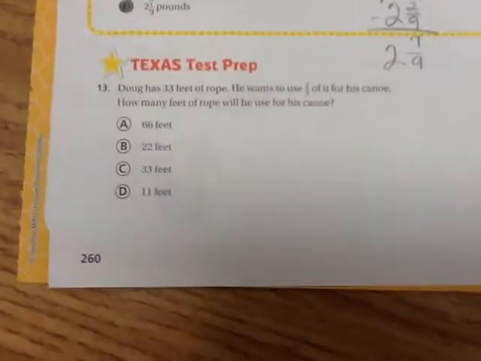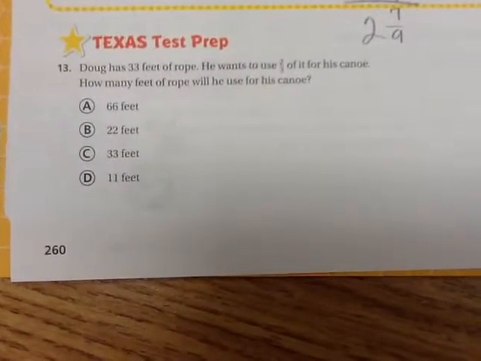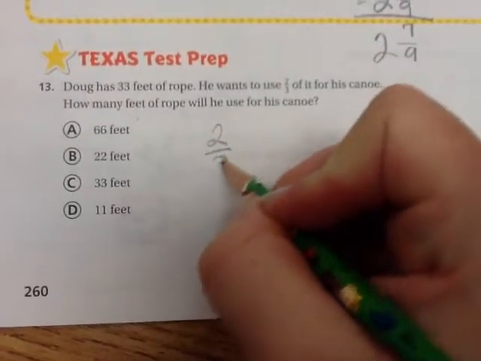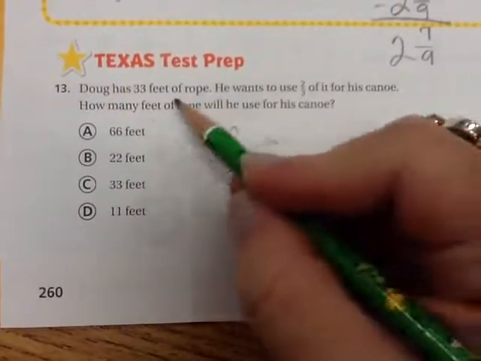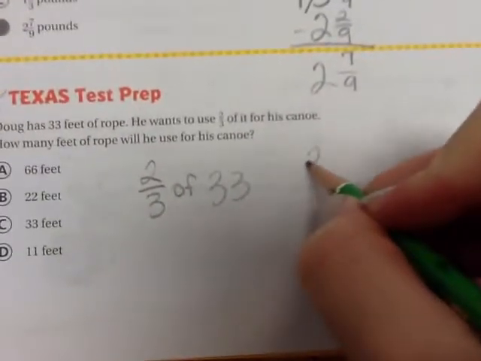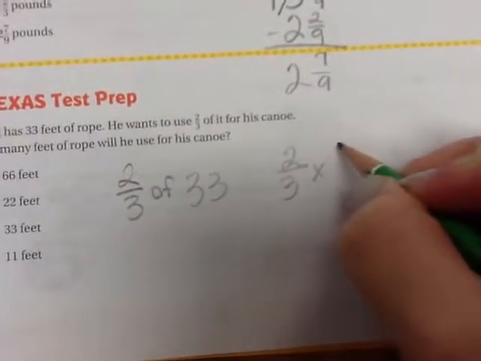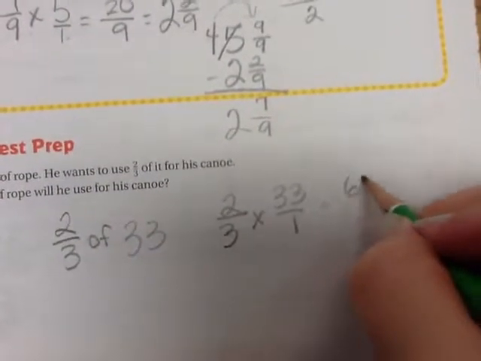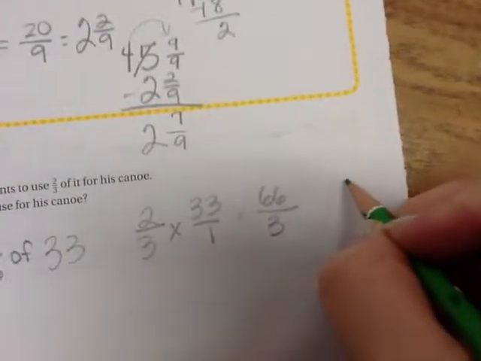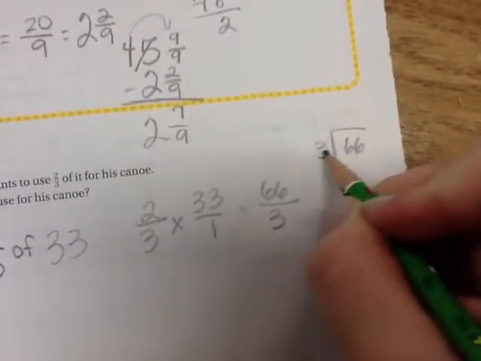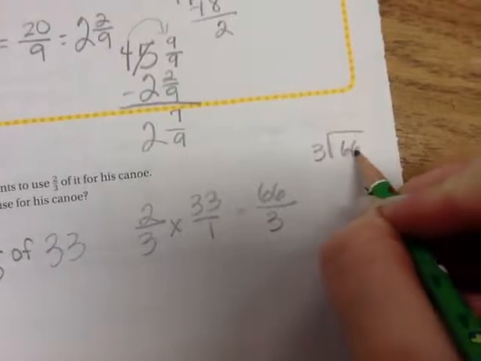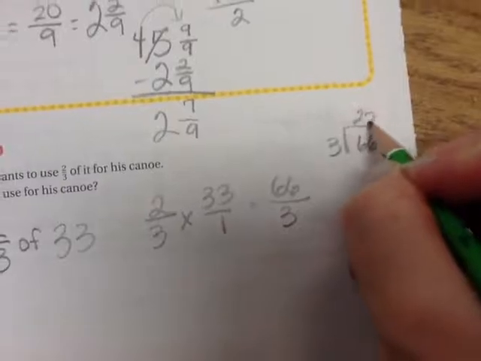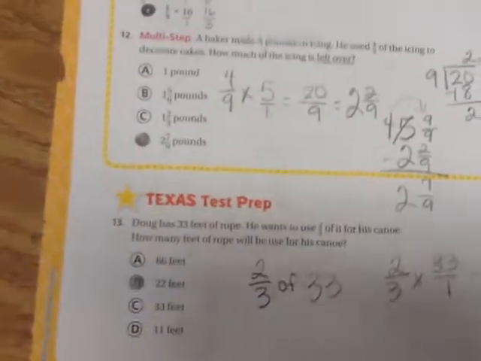2 and 7/9. Doug has 33 feet of rope. He wants to use 2/3 of it. 2/3 of something. Well, what is it? Of 33. It's the same thing as 2/3 times 33 over 1. 2 times 33 is 66 over 3. And that's easy. 66 divided by 3. I know that 6 plus 6 is 12, and 12 is evenly divisible by 3, so I know it's going to go in there perfectly. 22 times.